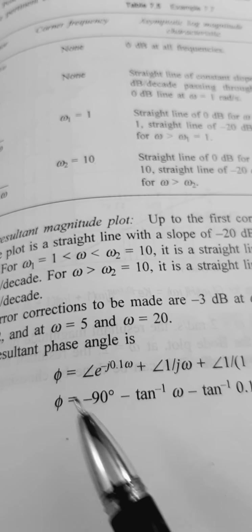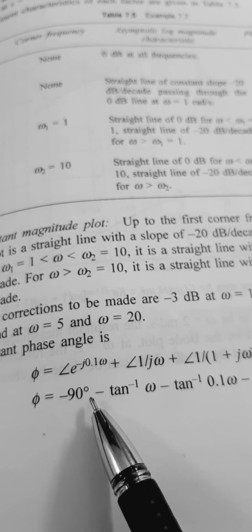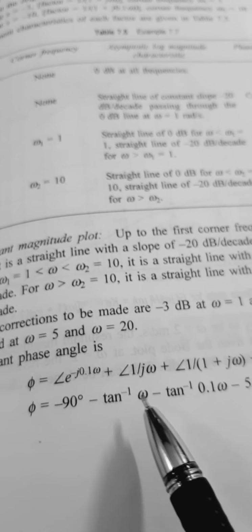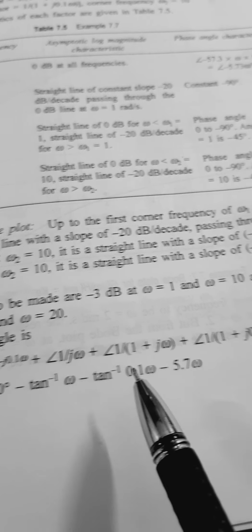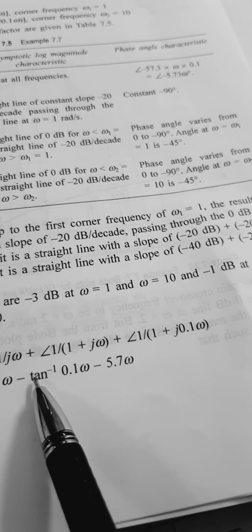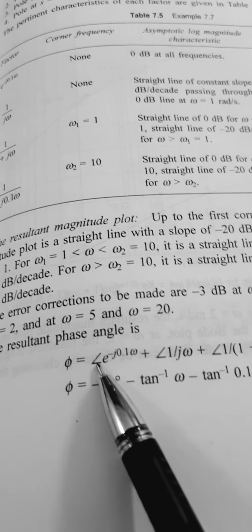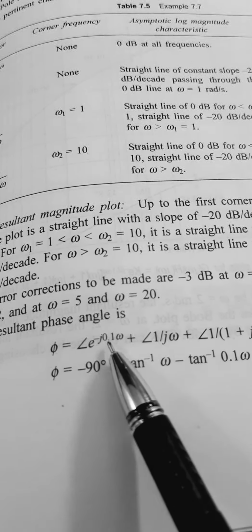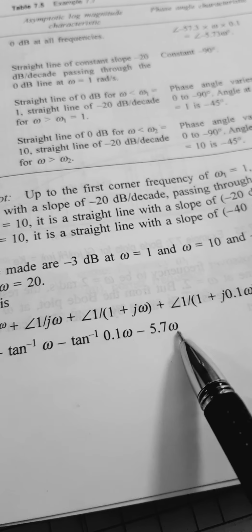The angle of 1 by j omega is minus 90 degrees. This one is minus tan inverse of omega. This one is minus tan inverse of 0.1 omega. And the first one is the angle of e to the power of minus j 0.1 omega, it will be minus 5.7 omega.